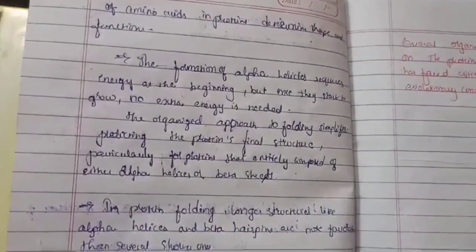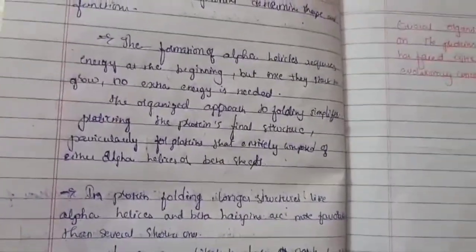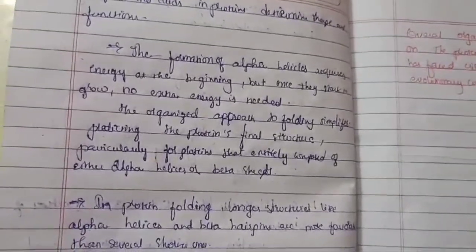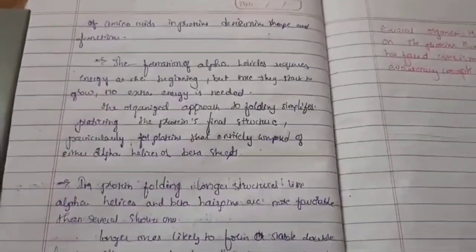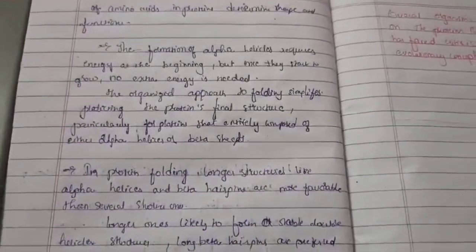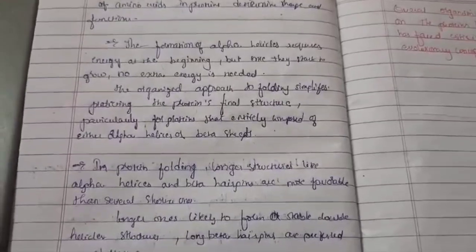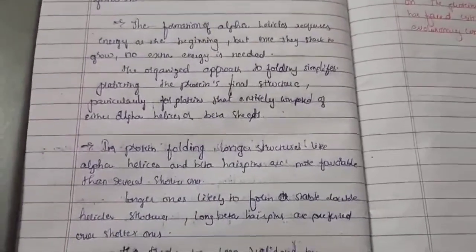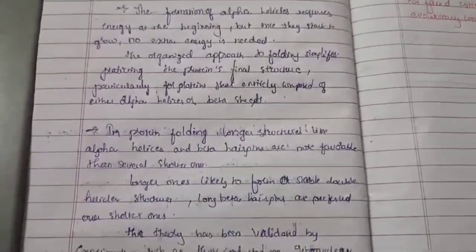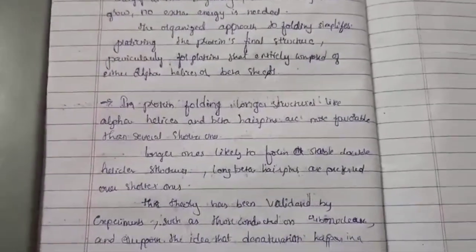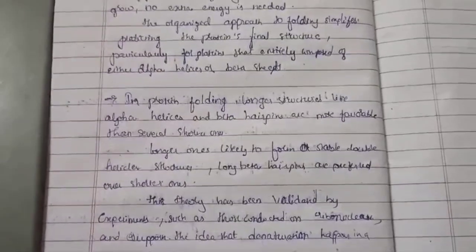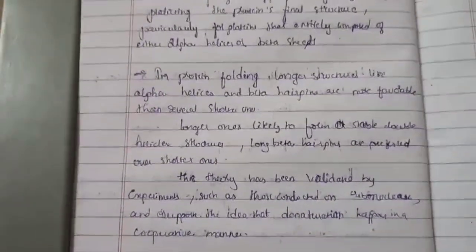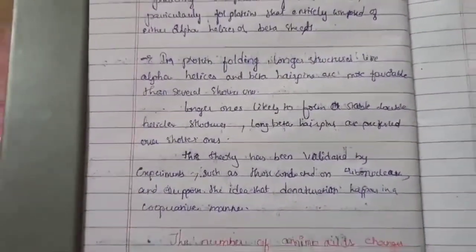The formation of an alpha helix requires energy at the beginning, but once it starts to grow, no extra energy is needed. The organized approach to folding simplifies predicting the protein's final structure, particularly for proteins that are composed of either alpha helices or beta sheets.